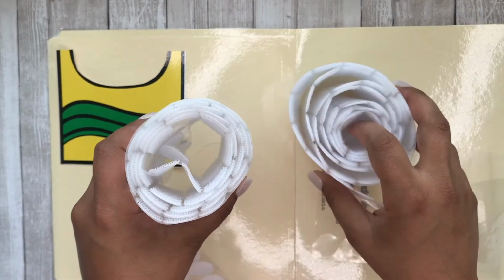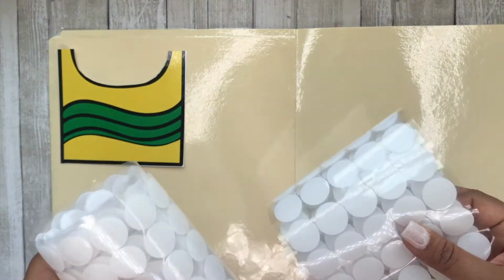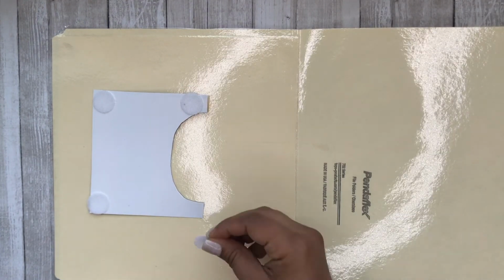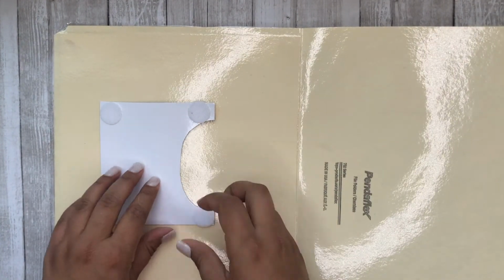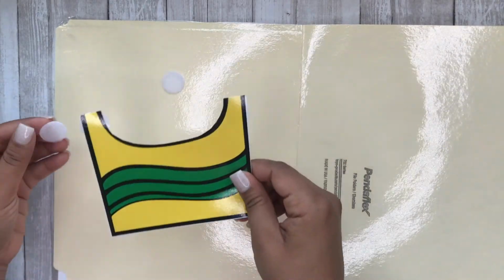Once the game is ready to be assembled, I use these Velcro dots that I got from Amazon. And the reason I like these is because they're self-adhesive, so you basically just peel them off and attach them to the elements of your game. And they've really held up well for me, especially for these projects.